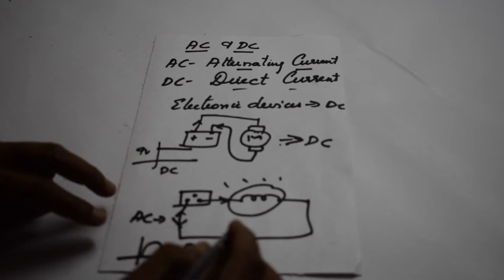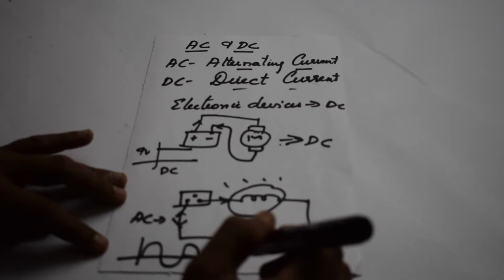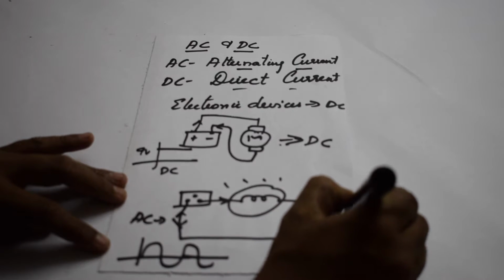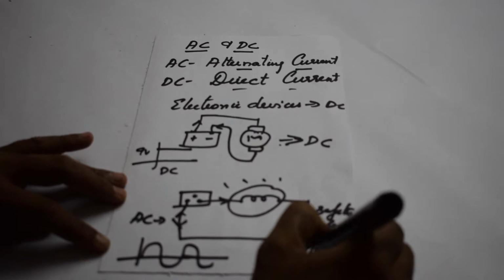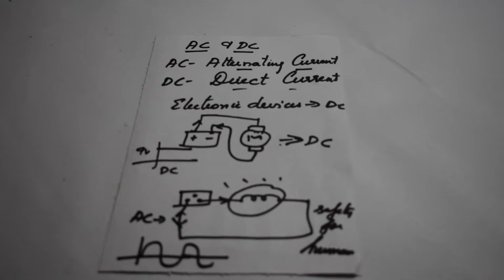And why do we have an AC socket and not a DC socket? AC is safer for human beings and safer for devices. In what way is it safer for human beings? Just to give an example, don't try this at home, it's just for the sake of understanding.